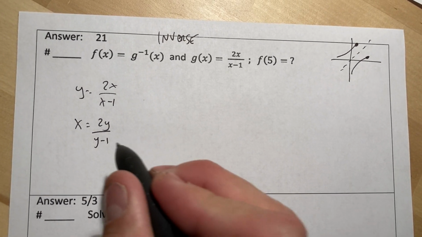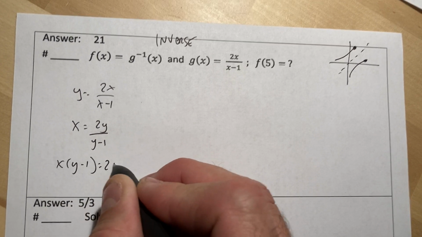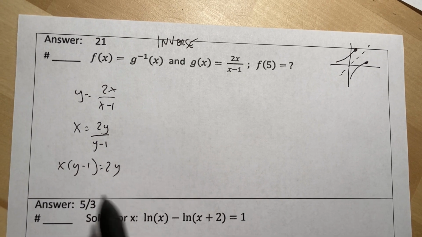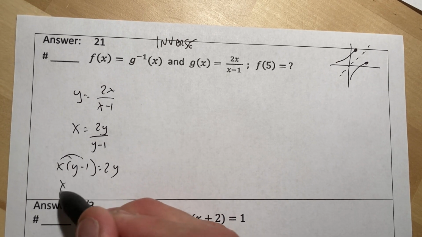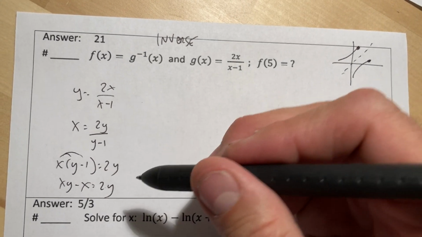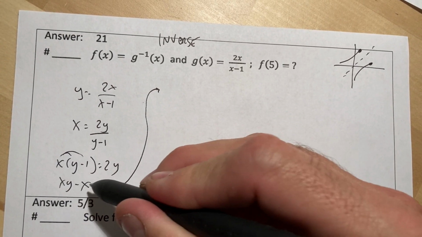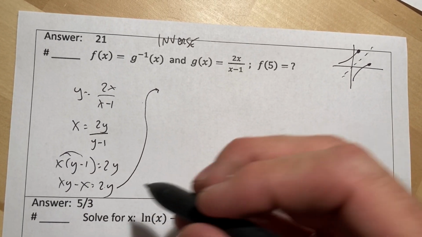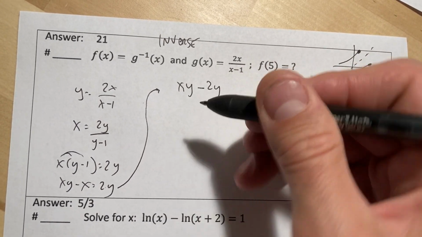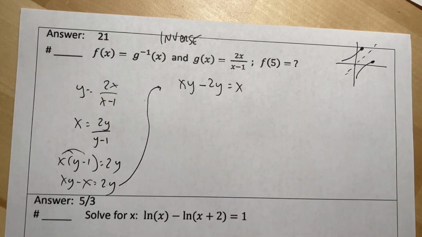But watch this. If you multiply both sides by y minus 1, right? Multiply both sides by y minus 1, it cancels out here and it's over there. And then if you distribute, xy minus x, and you're like, well, that didn't get me any closer to solving for y. Oh, sure it did, because now you've got two options here. I'm going to subtract 2y off both sides at the same time as I add x to both sides. Why in the world would I do that?